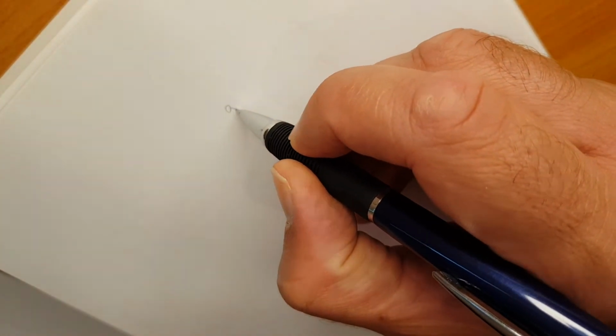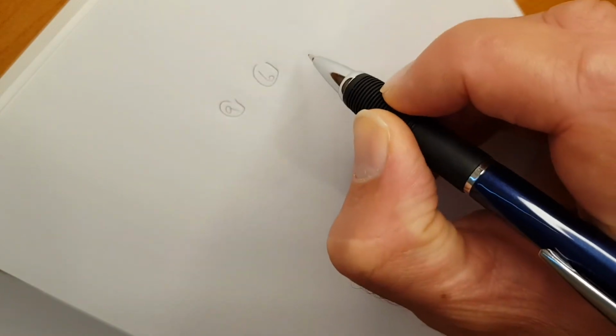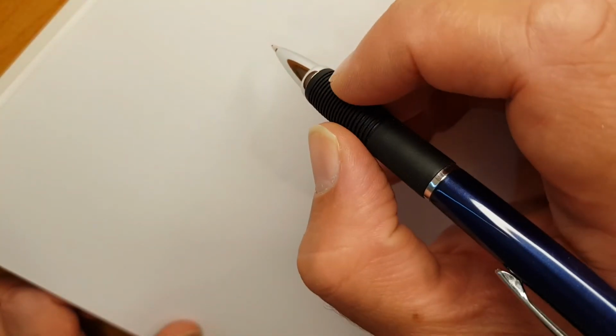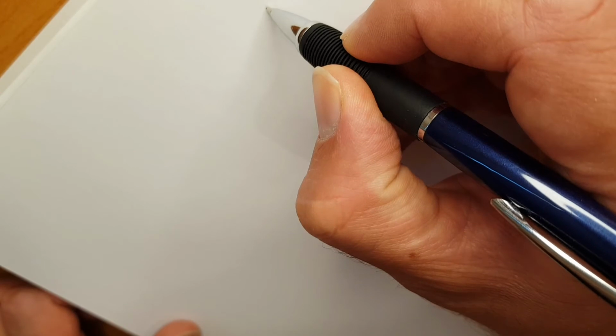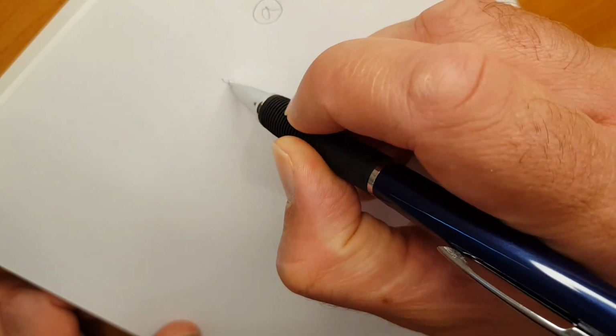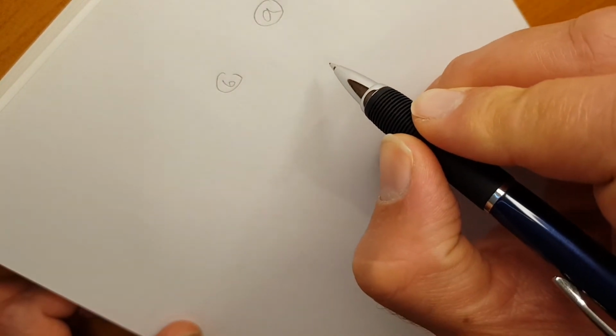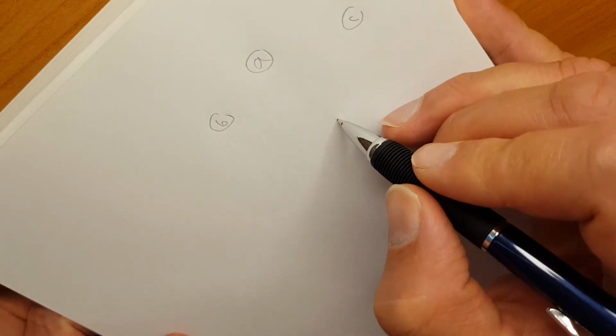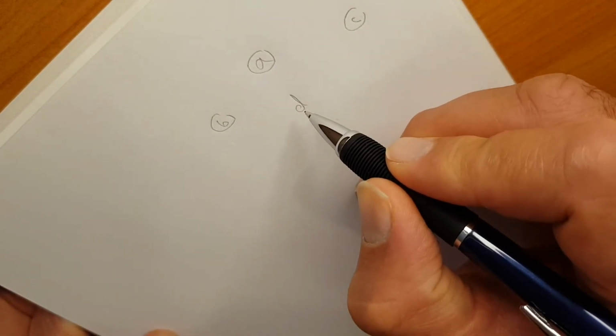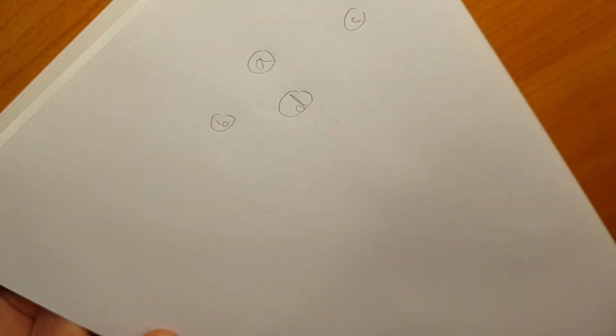Let's say here is another: A, B, C, D. And here is a third one, let's say A, B, C, and D. Okay, so here is my great stack of layouts.